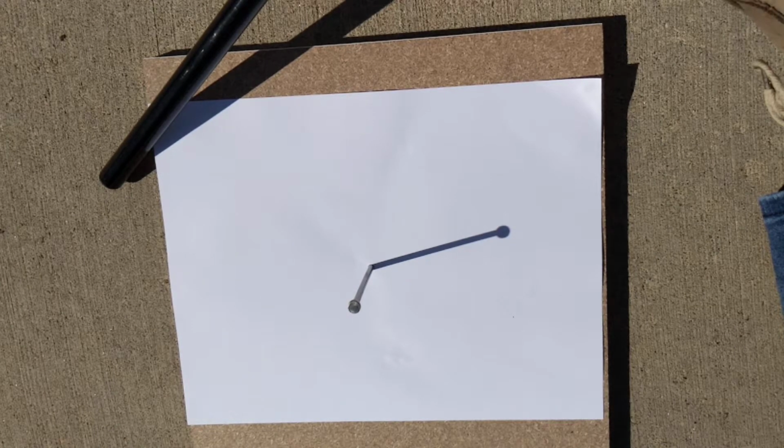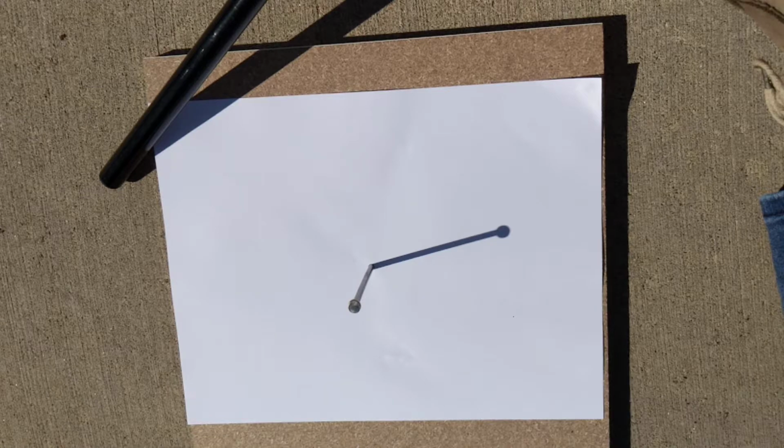All right, in our astronomy by sight unit, we're going to be making a lot of use of a type of diagram called a shadow plot. And I want to just show you how a shadow plot is made. So first, I've got my equipment set up here.